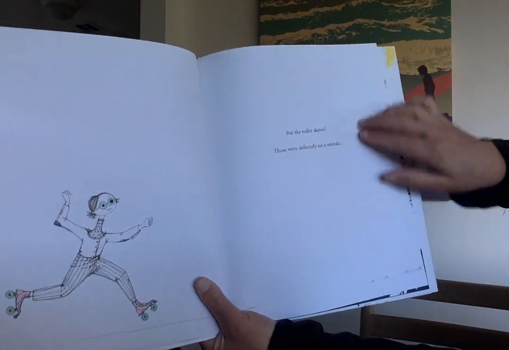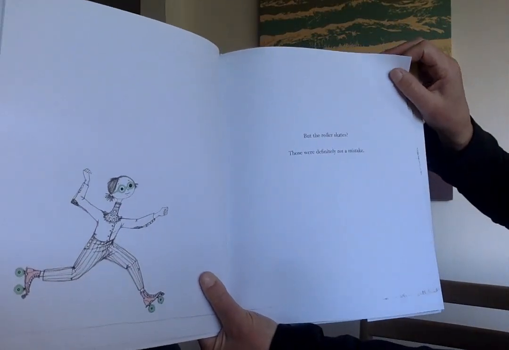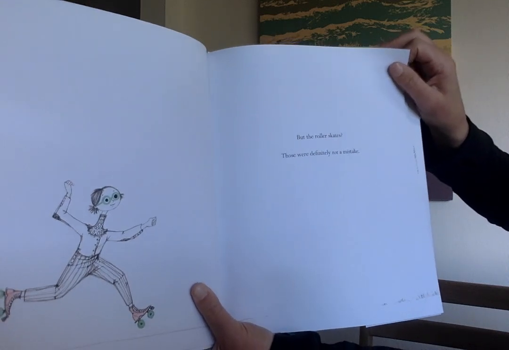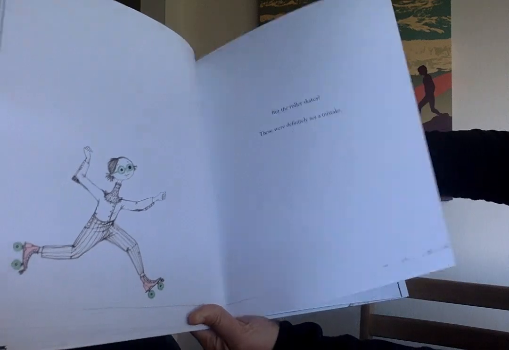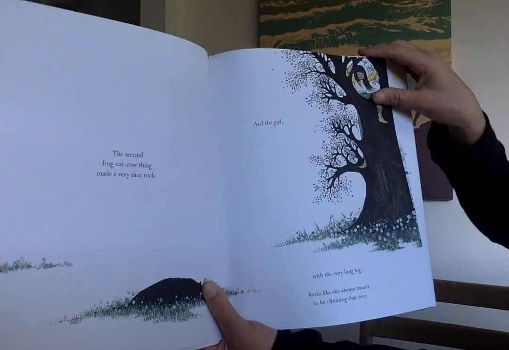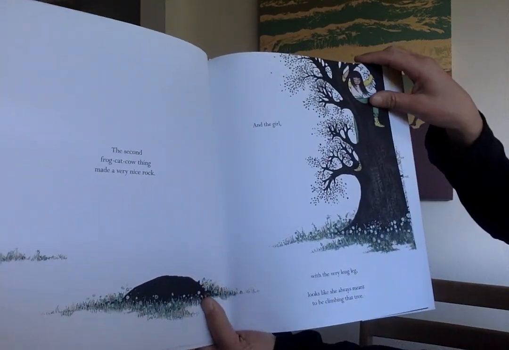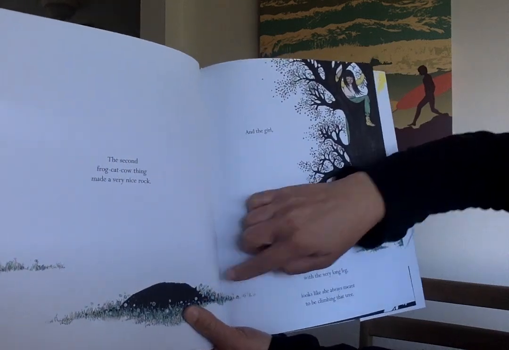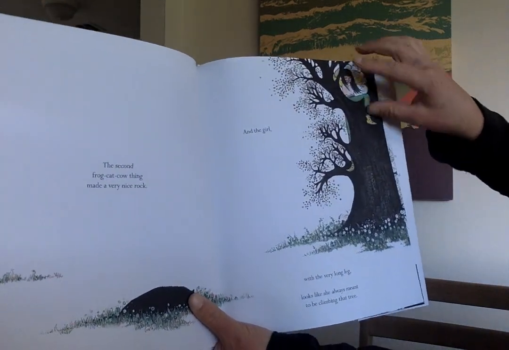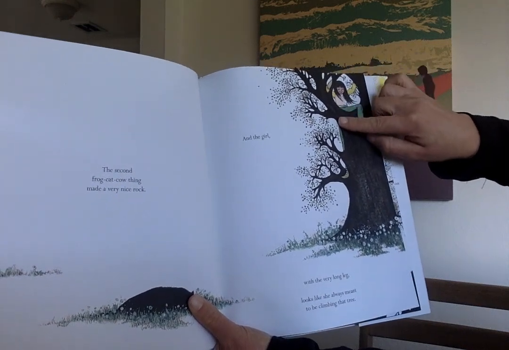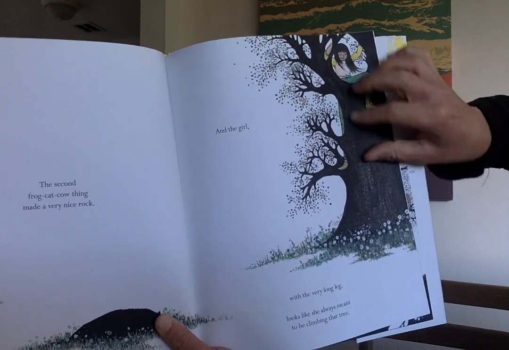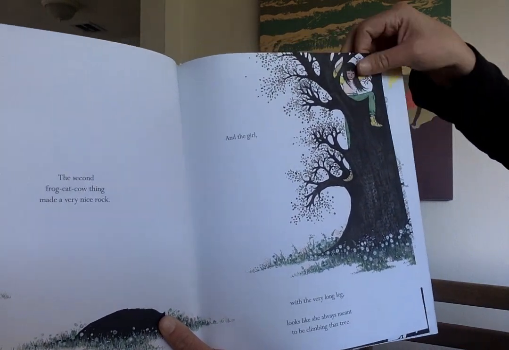But the roller skates, those were definitely not a mistake. The second frog, cat, cow thing made a very nice rock. And the girl with the very long leg looks like she always meant to be climbing that tree.